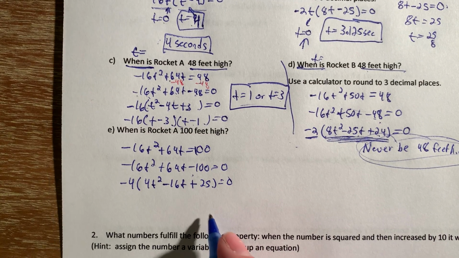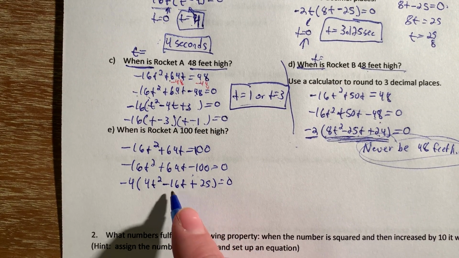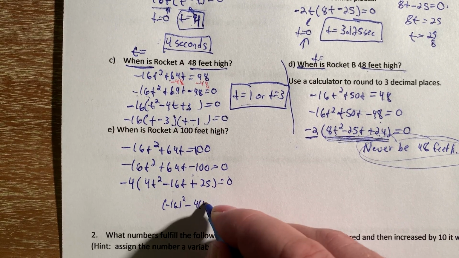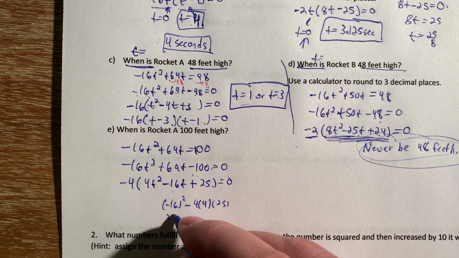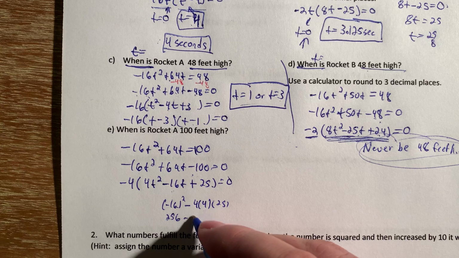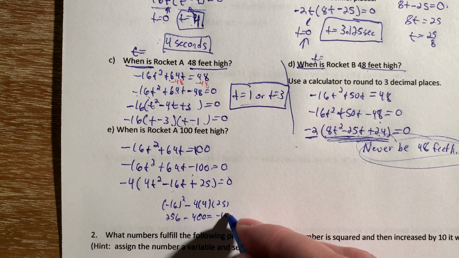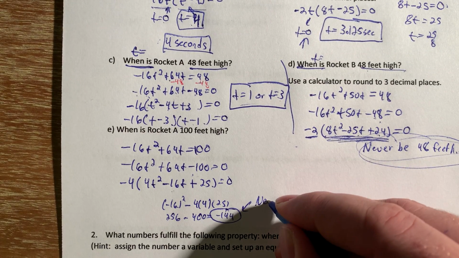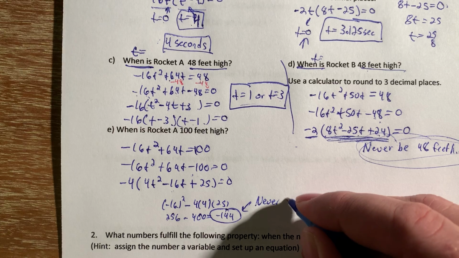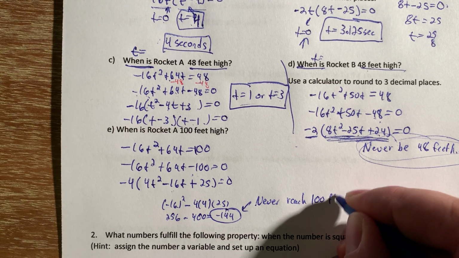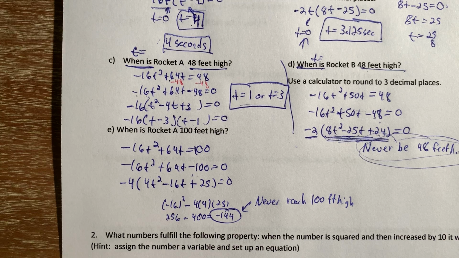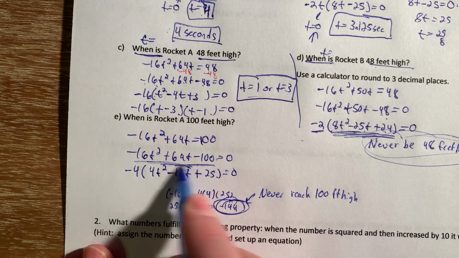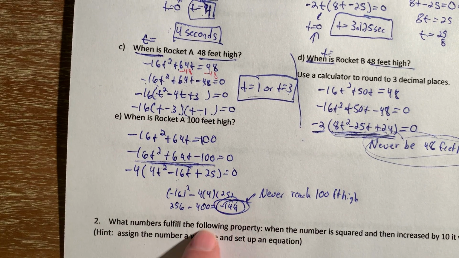This looks too hard to do. I could do the quadratic formula, or I'm going to start by checking the discriminant. B squared minus 4ac. This is, I believe, 256 minus 400 is negative 144. And again, because it is a negative number, this will never reach 100 feet high. And we can tell that really easily by using the discriminant. And we could have actually done the discriminant on this one too. It just would have been bigger numbers, and I would have needed to use a calculator instead of just doing it by hand.